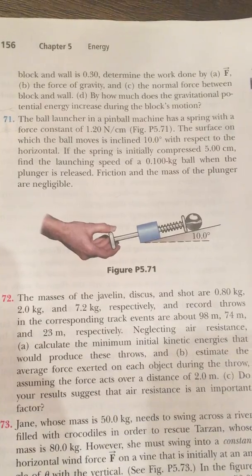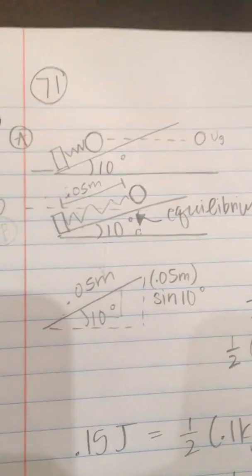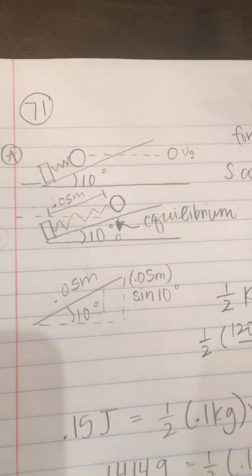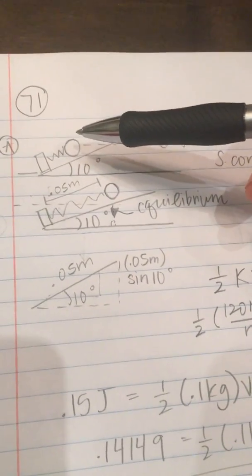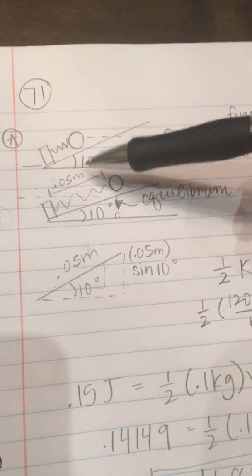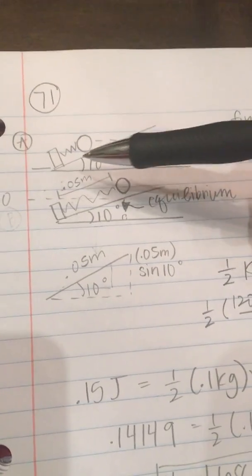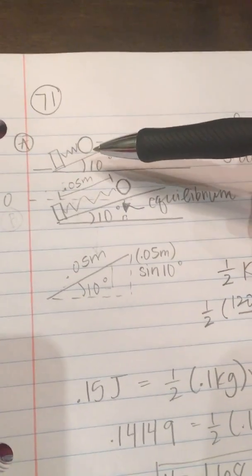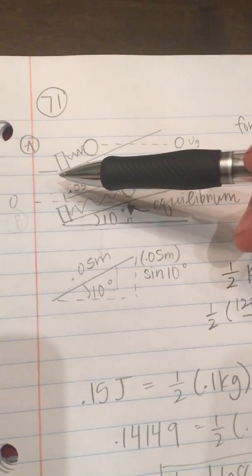So they give you a figure here, but I started out drawing a free body diagram. My free body diagram was first in the event A. The first event is that it is compressed, so it doesn't have any kinetic energy. It just has the spring potential. There's a 10-degree incline, and technically there is potential energy if you wanted to make the ground where the spring starts 0.